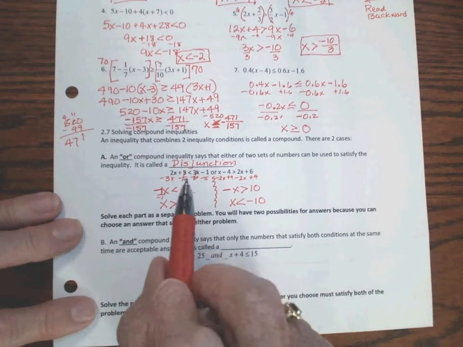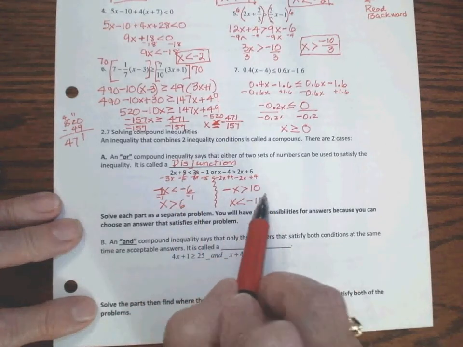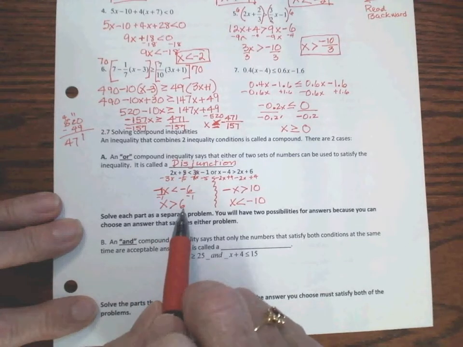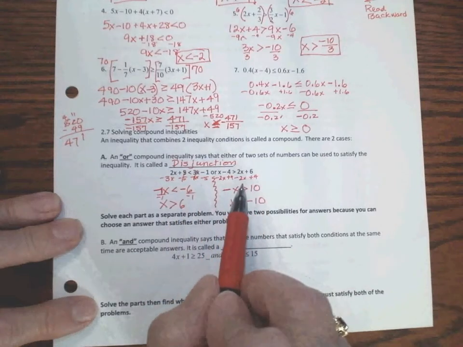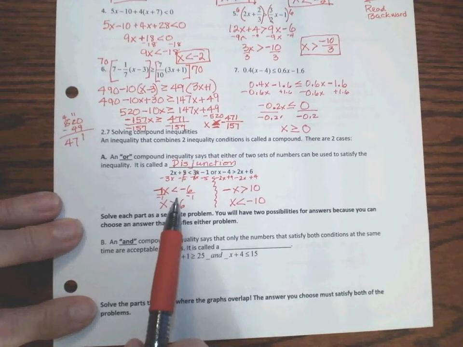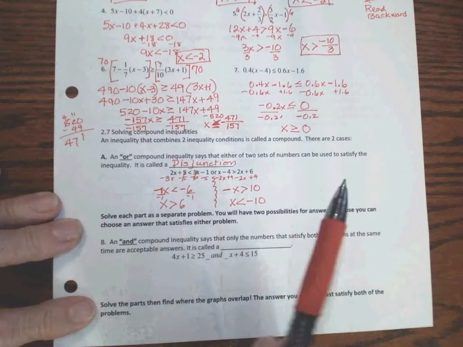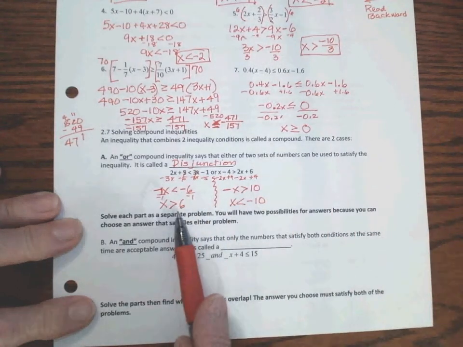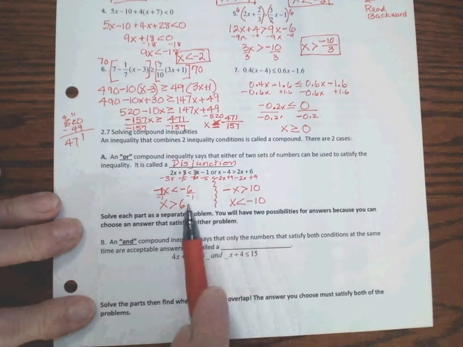A disjunction says either one, the left-hand problem has to be correct, or the right-hand problem has to be correct. And so if you choose a number that's greater than 6, then that will be an acceptable answer, because you're only trying to please one person. So if you ask somebody and say, which candy bar would you like to have, Milky Way or Snickers? And if it's an or problem, that means that either one will be acceptable. So it doesn't matter which section you choose from, because it's or, either answer is acceptable. So we have two different answers here.